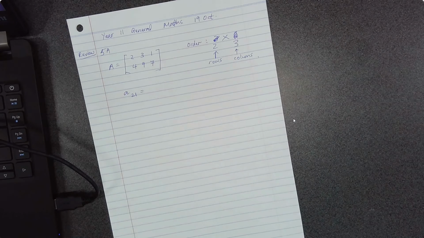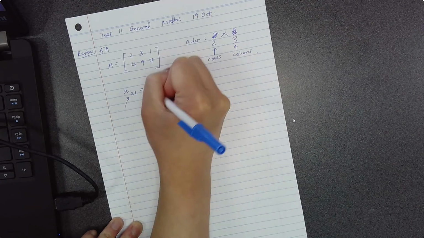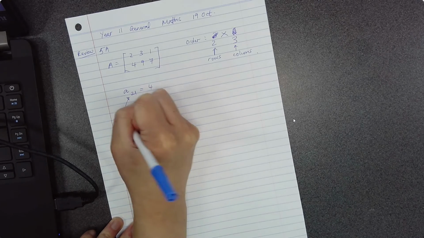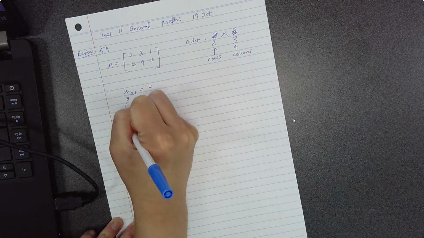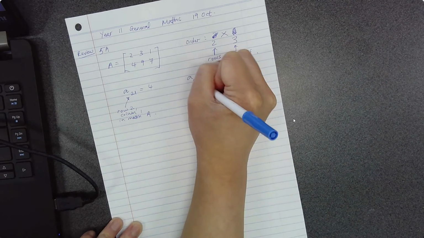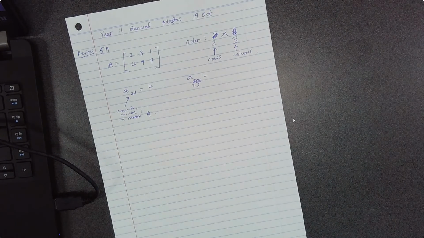I also define the following. If I write 2 subscripts underneath lowercase a, it is referring to a specific number in the matrix. That's right. So Jason has told us that this is 4. Why is it 4? Because 2-1 refers to row 2, column 1 in matrix A. All right, one more example. 2, 3. 7, very good.